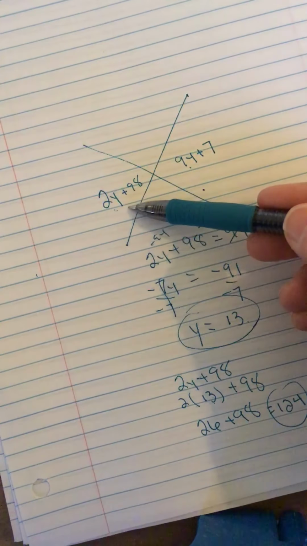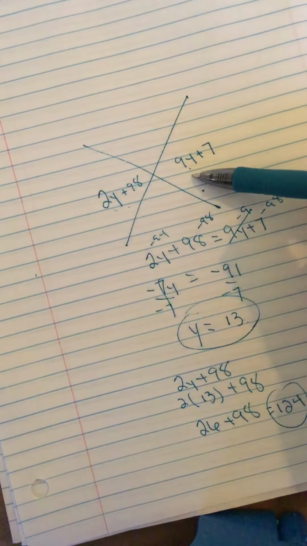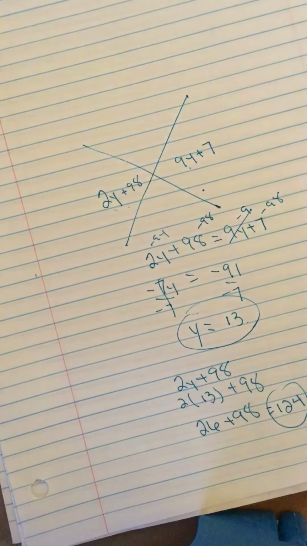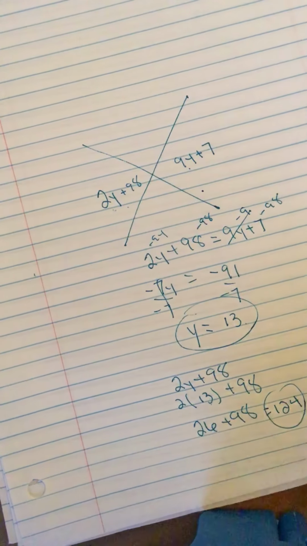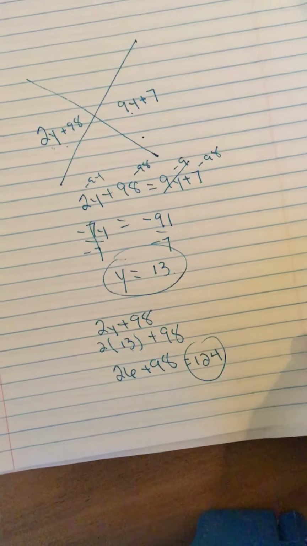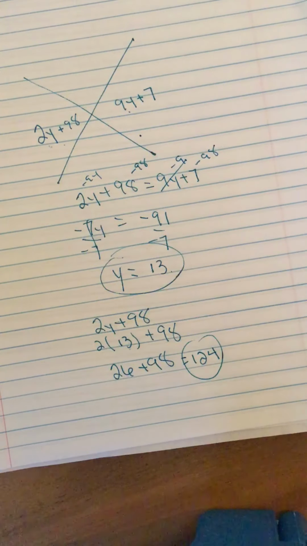This angle is 124 and this angle is 124 because they're congruent. They're going to be the same. So that is the first problem. And I'll just kind of put that there for you to have a chance to look at it and compare it with your other work while I gear up for the second problem.